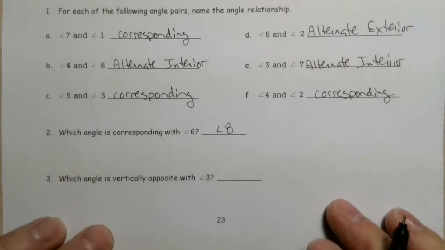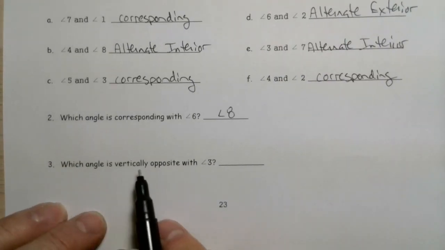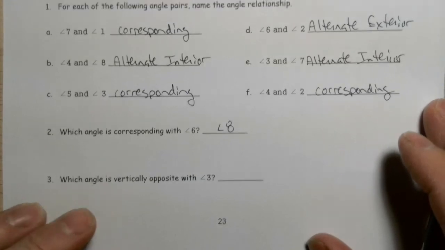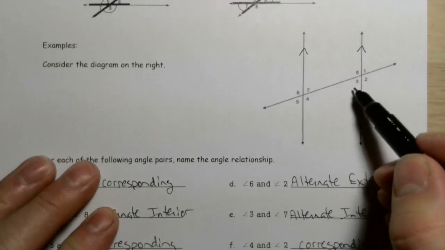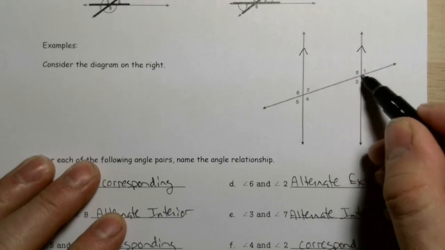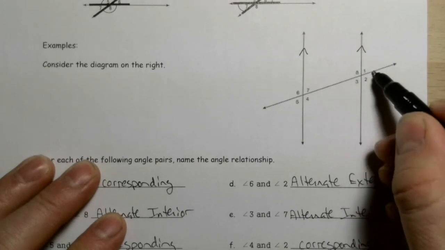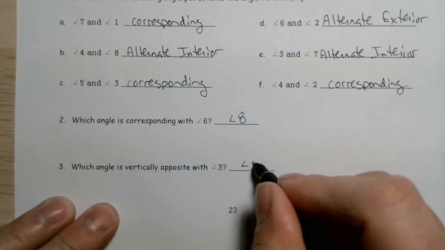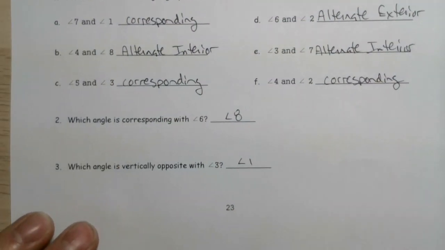Angle 8. And which angle is vertically opposite with angle 3? Now, vertically opposite angles are typically one of the easier ones to work with here. So I look at number 3 here, and basically I'm looking for the little X that forms to create that angle. And on the other side of that is angle 1. And so that is exactly what the answer is. Angle 1 is vertically opposite to angle 3.